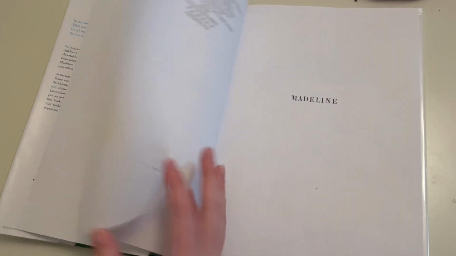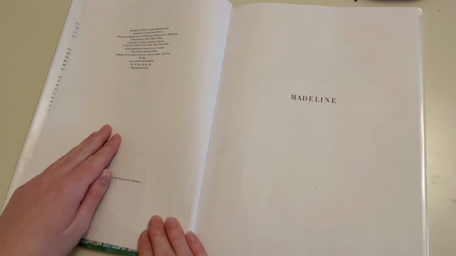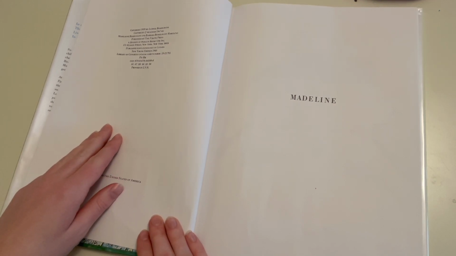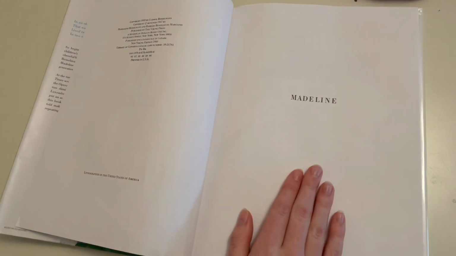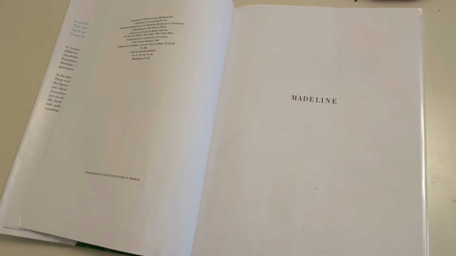Let's turn the page and see what we have next. On the verso side, this page has the copyright and publication information. This includes the creators, publisher, year, and Library of Congress data. On the recto side of the page, we see a half title page, which only displays the title without any byline, subtitles, or other publishing information.